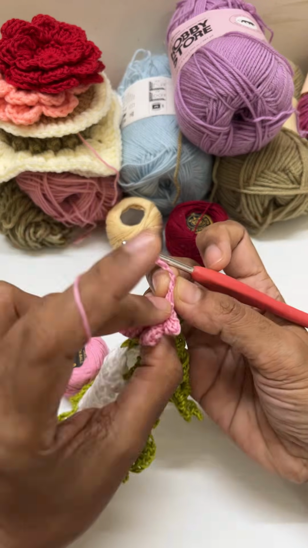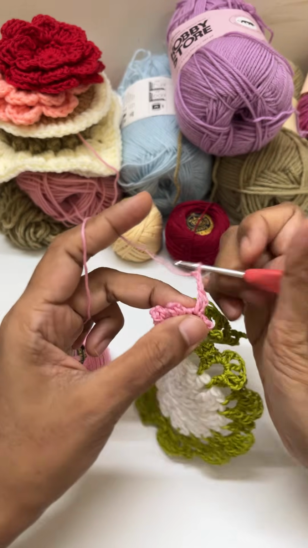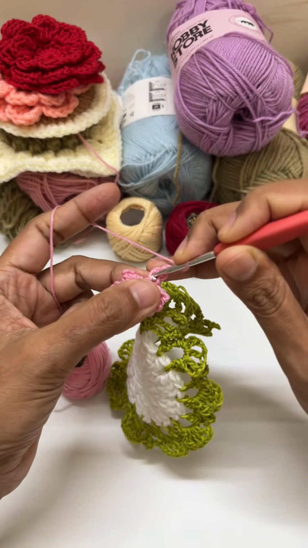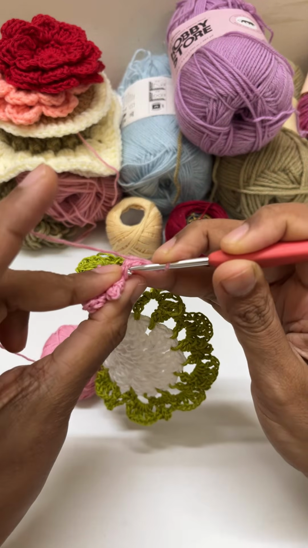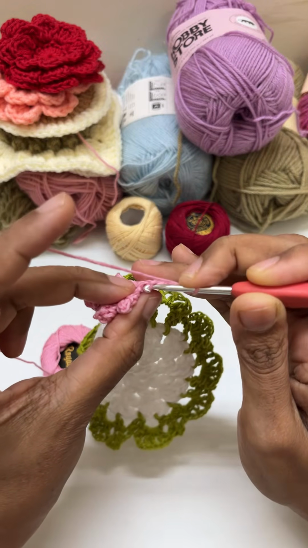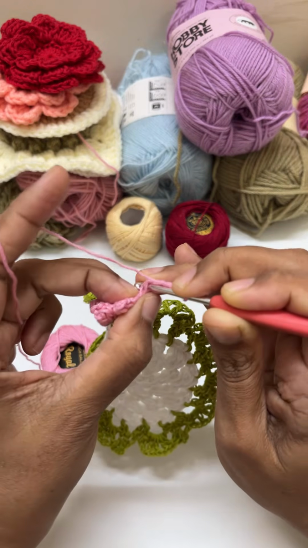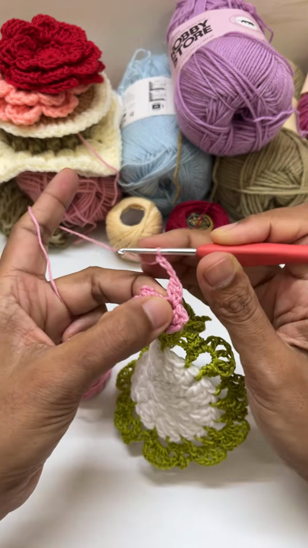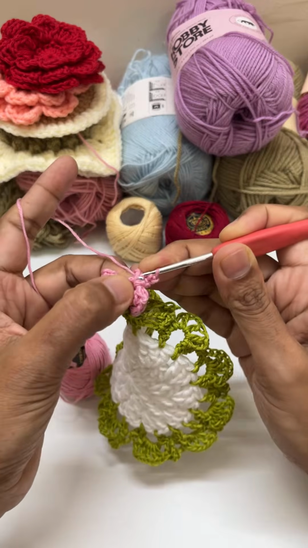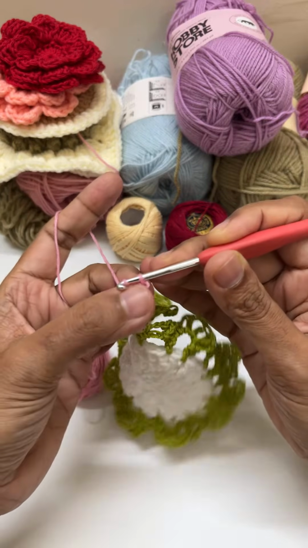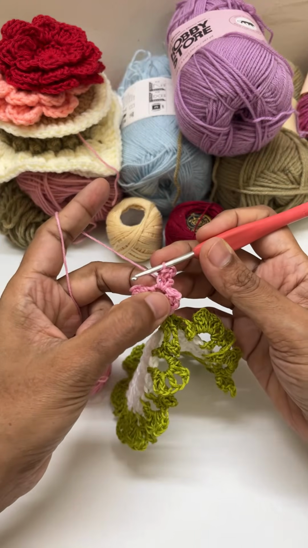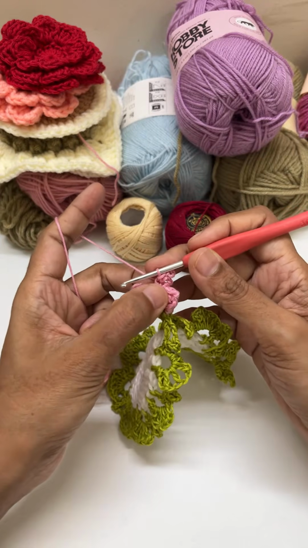Okay, so you can see these 2 loops. So I'm just gonna insert my hook into any 2 loops of that double crochet base like this, and make a slip stitch. Oops. Make a slip stitch like this, and now in this same space I'm gonna make 1 more petal.